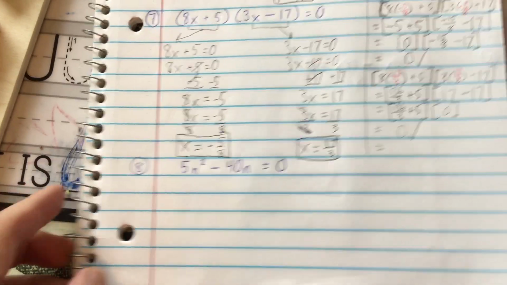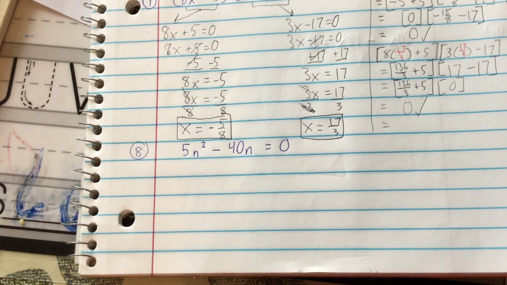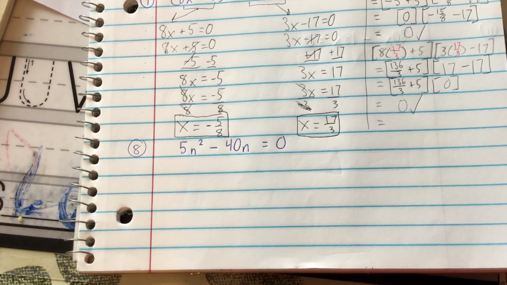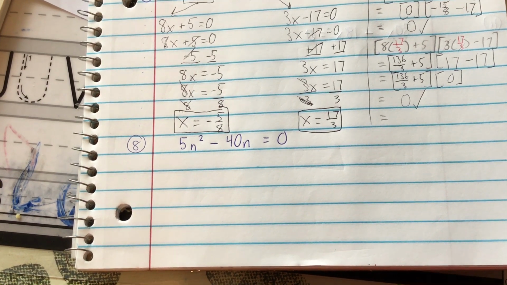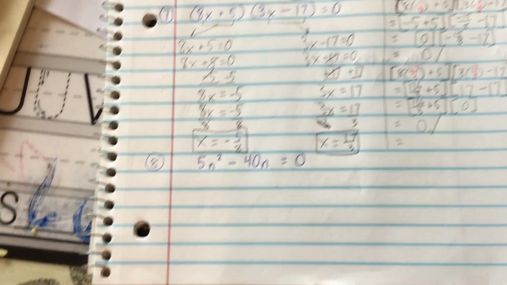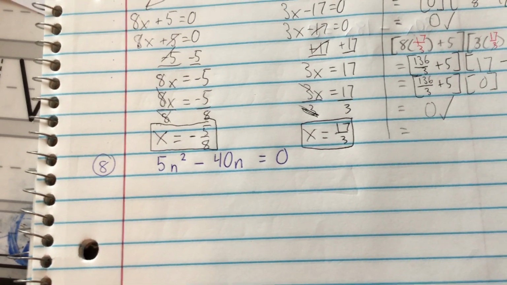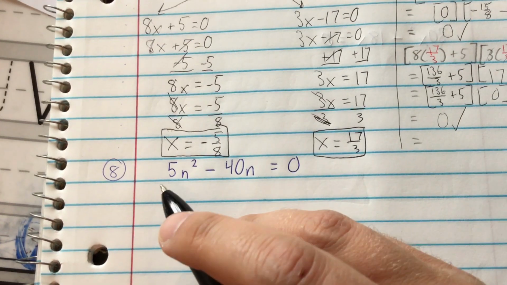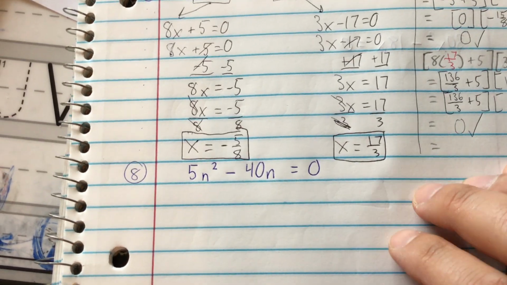All right. Whew. I'm going to give myself a little bit of a breather. See if you guys can do 5n squared minus 40n equals 0. Okay. So then I'm going to do 5n squared minus 40n. This is where it gets a little bit more challenging, because now I'm looking for the greatest common factor of 5n squared and 40n.